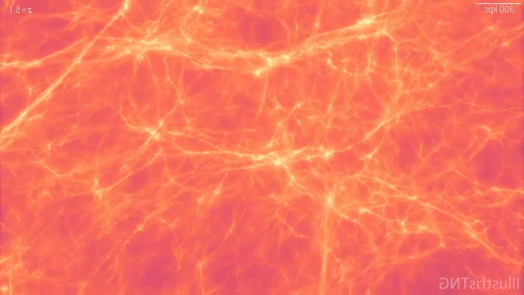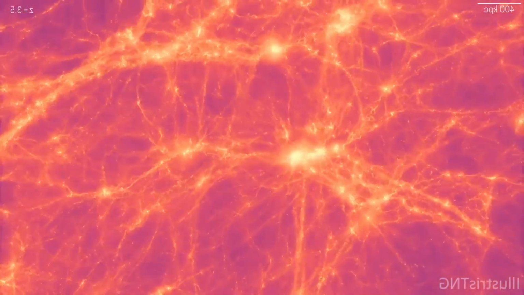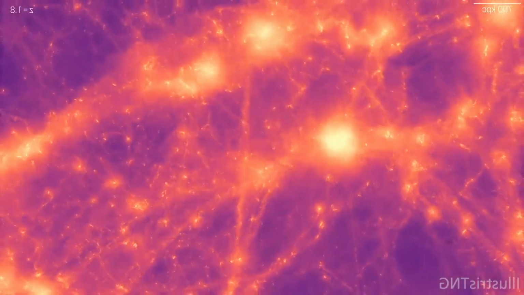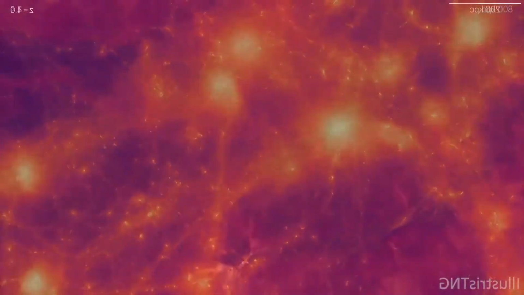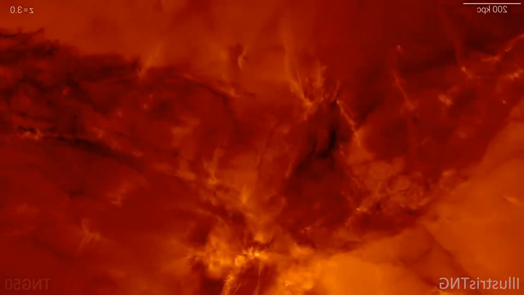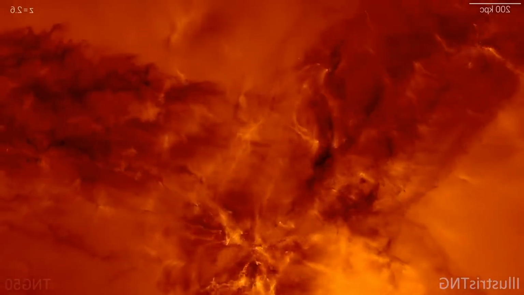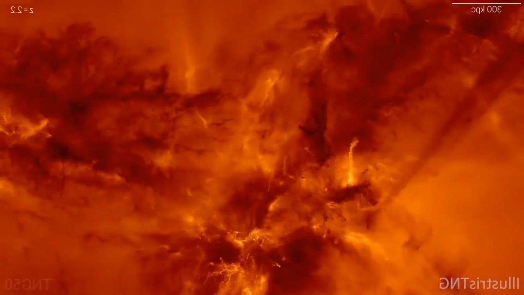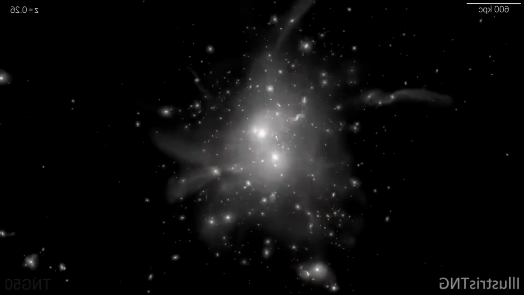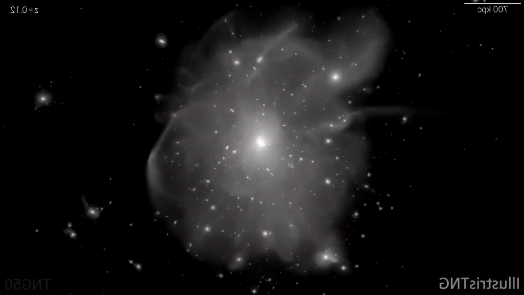The quest for dark matter detection. Dark matter is hypothesized to consist of particles that do not interact via the electromagnetic force, which is why it does not emit, absorb, or reflect light. This invisibility makes it challenging to detect. Various theoretical particles, such as weakly interacting massive particles, WIMPs, and axions, are potential candidates for dark matter.